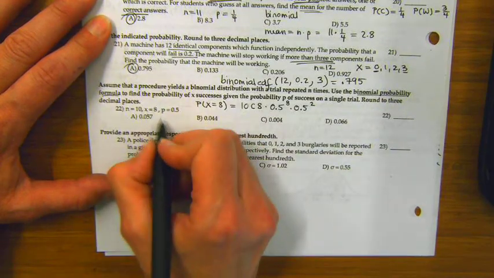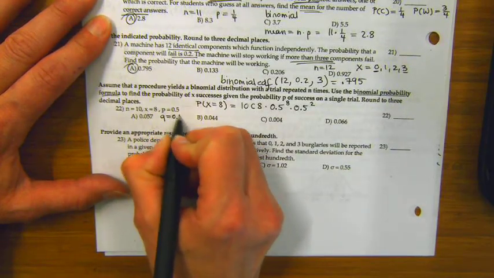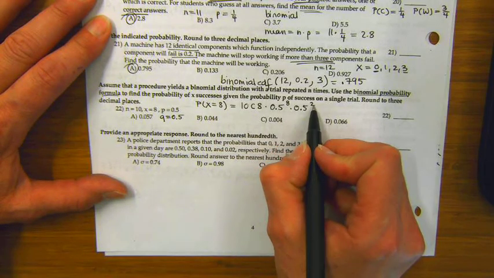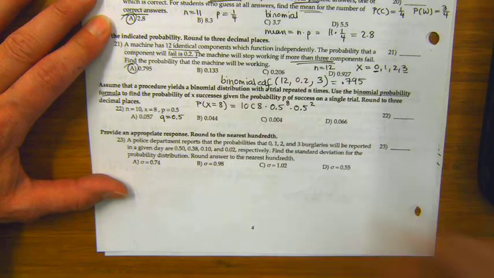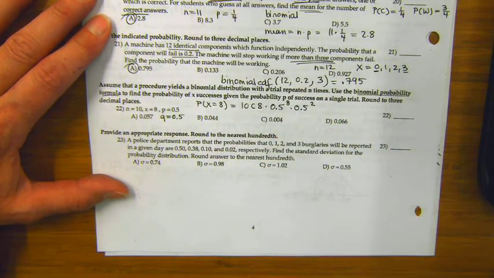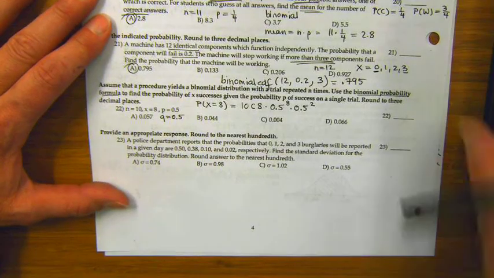Since p is 0.5, q is also 0.5, and since we have 8 successes, we end up with 2 failures because we have a total of 10 trials. So the exponents up here always have to add up to our total sample size.